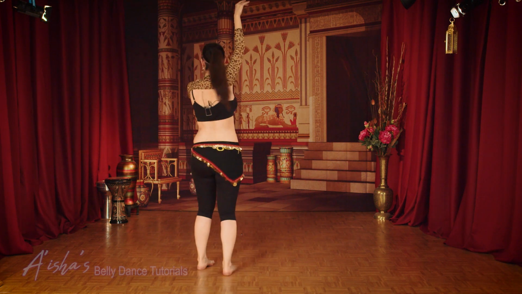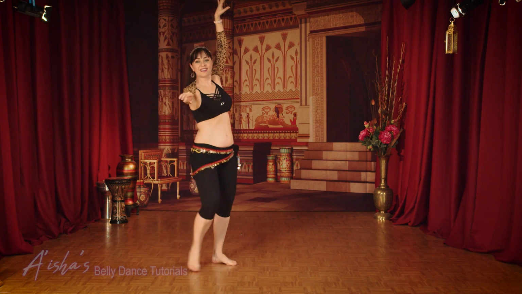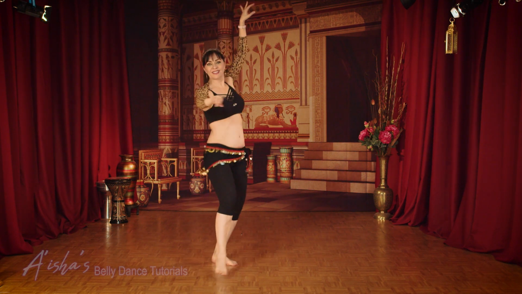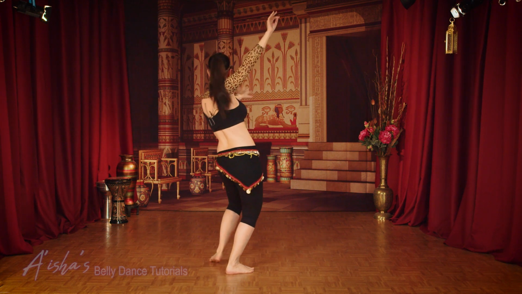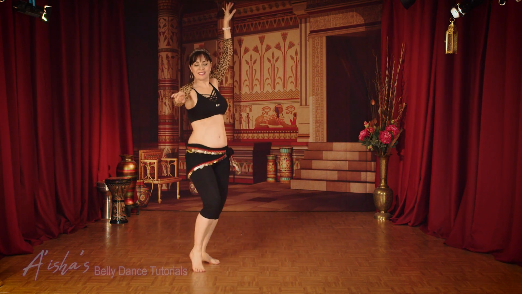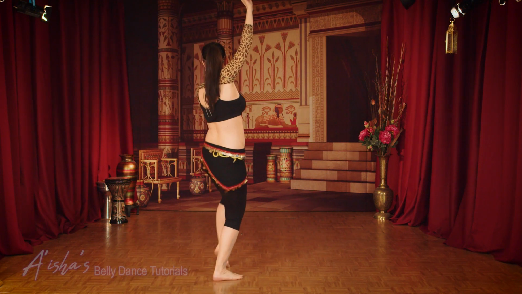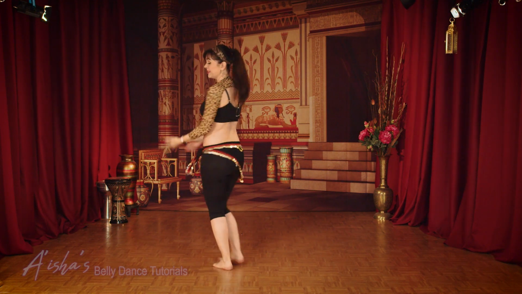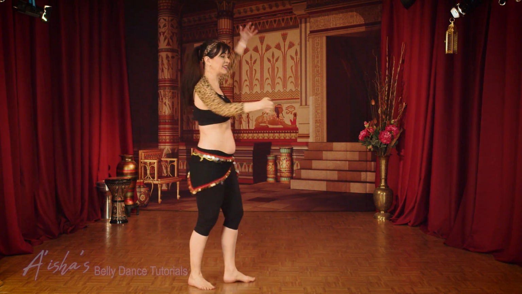And my arms, if you look at them, I swing them around. You can do this side to side instead of front and back.